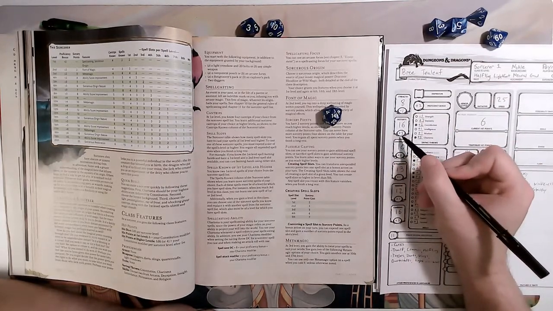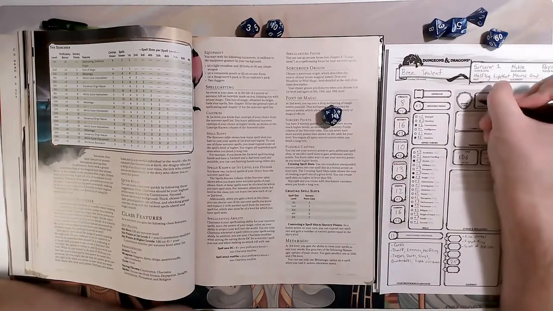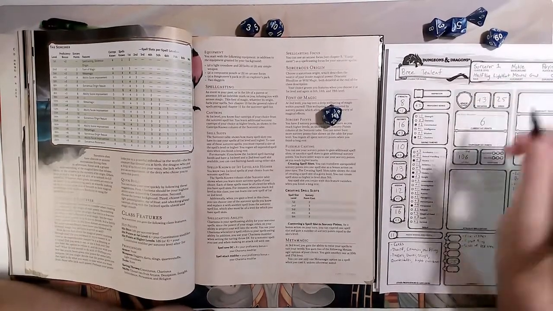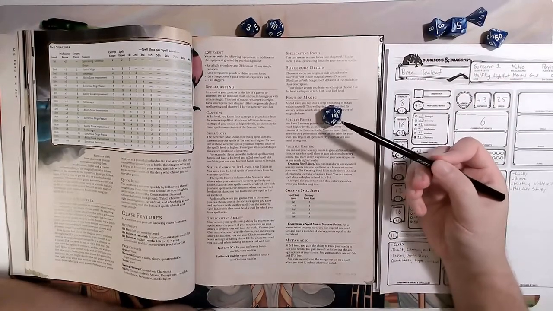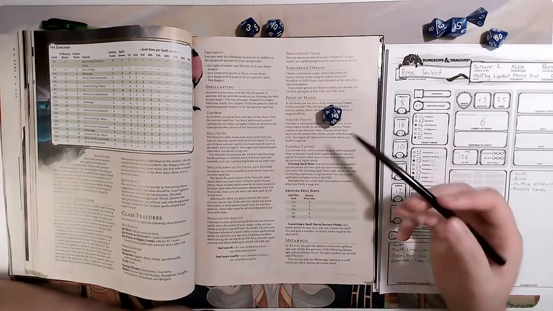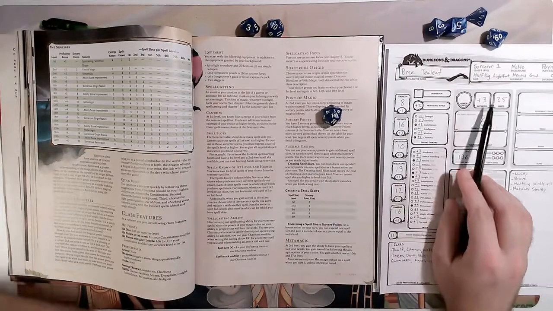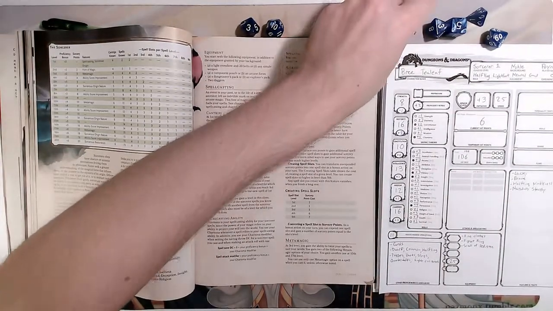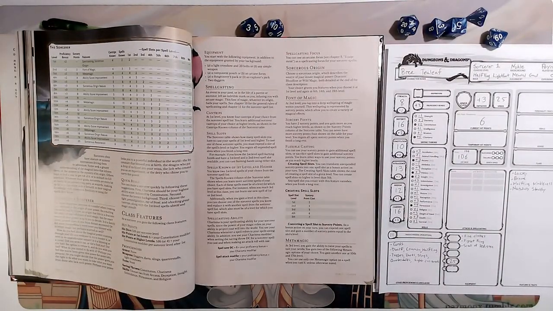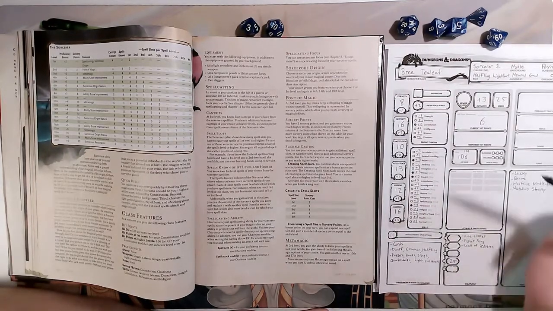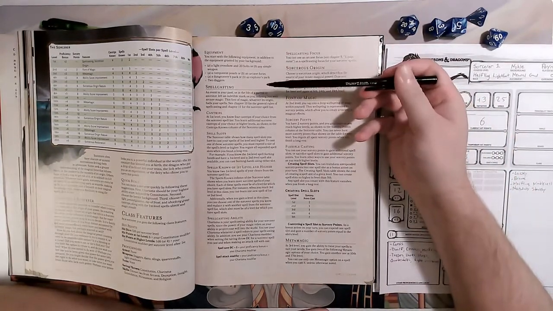But because our dexterity is +3, our initiative is also +3, meaning that this 14 that we rolled is actually a 17, because we get to add 3 to it. Alright. Almost there, guys. So, the next piece of this is going to be the actual equipment that we have.